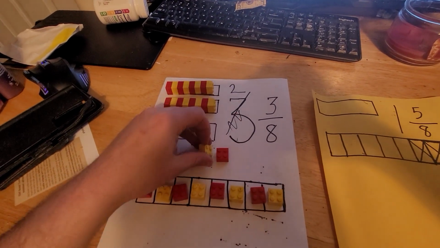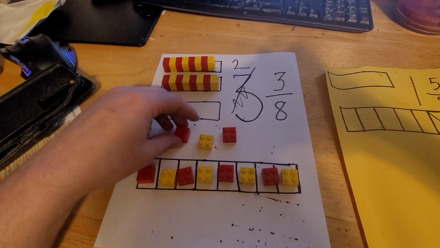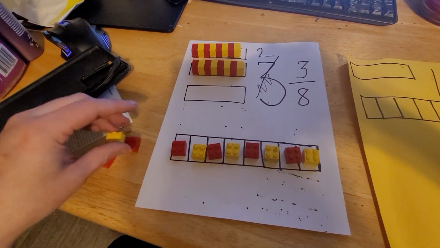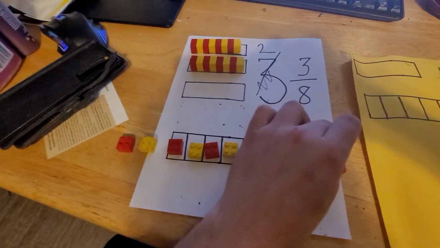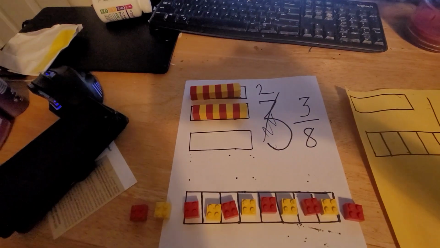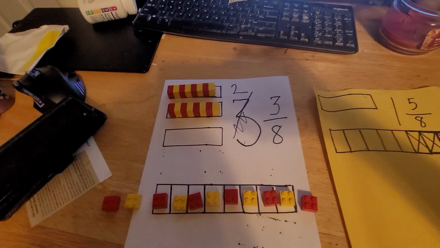Now notice how many we have here. This is still the same number here, right? But now we have these other 3 broken up, and now this can also be seen as 2 and 11/8, okay?